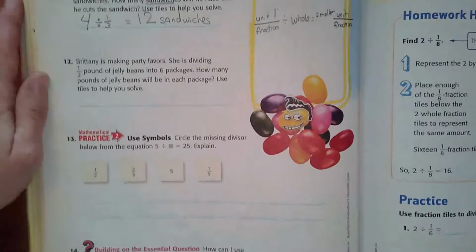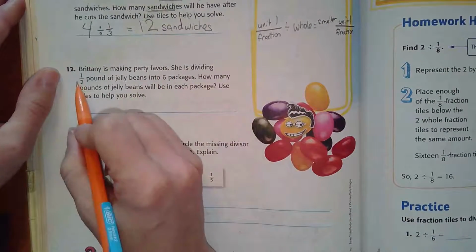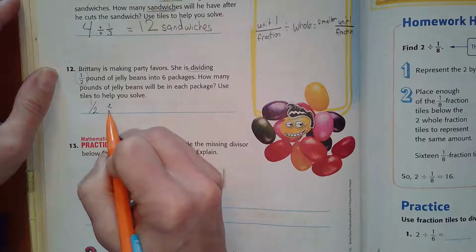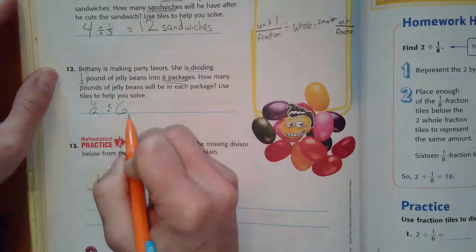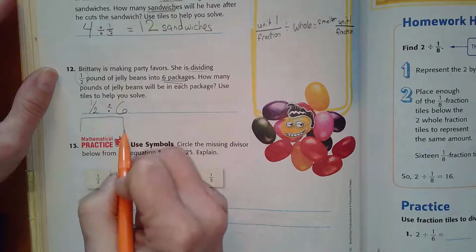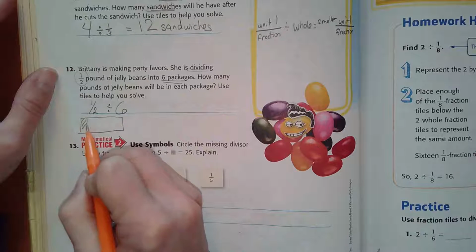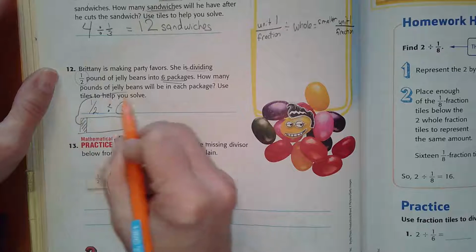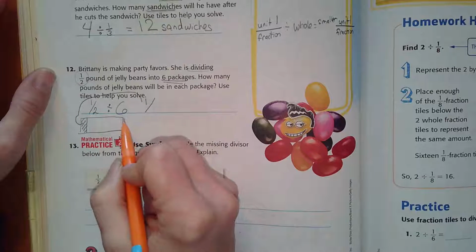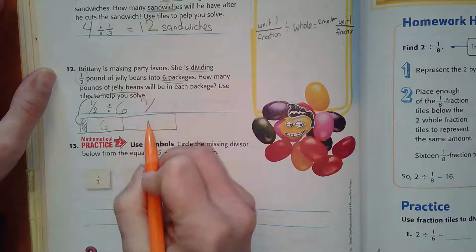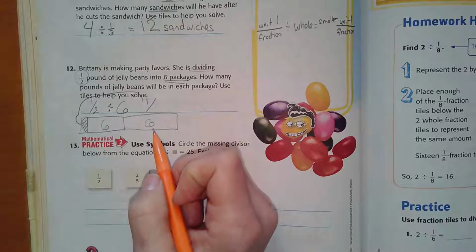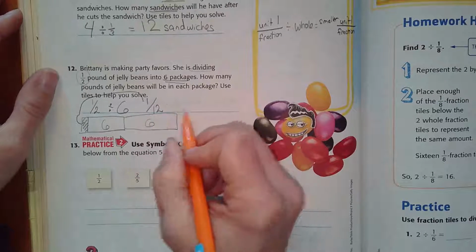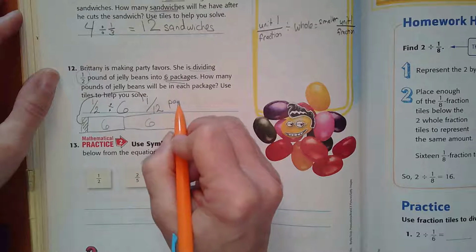Now, Brittany, she is making party favors. She's starting with a 1/2 pound and dividing it. So 1/2 pound divided by 6 packages. So this half, she's just going to take how many pounds of jelly beans are in each package? She's going to take 1 of those sections, but there's 6 sections there and 6 sections there. So she's going to get 1 out of 12, 1/12 of a pound.